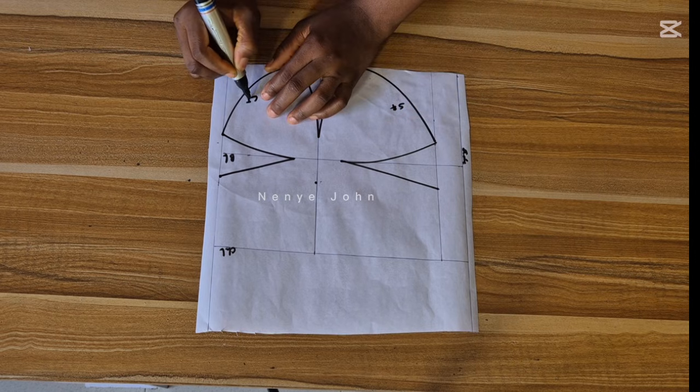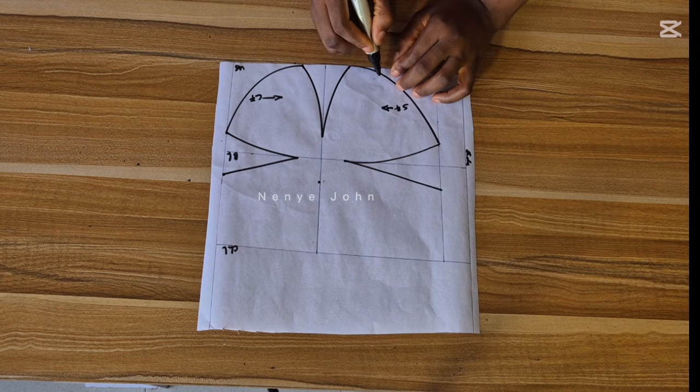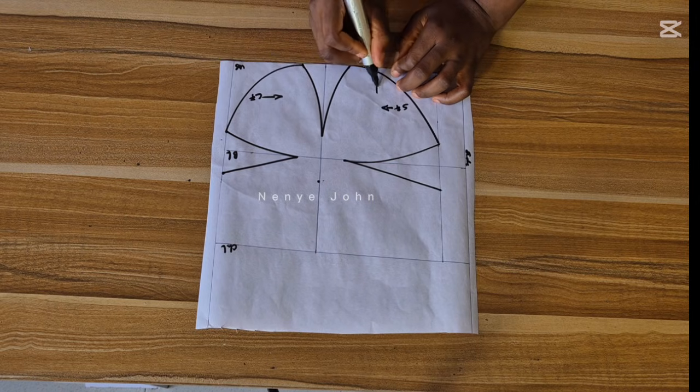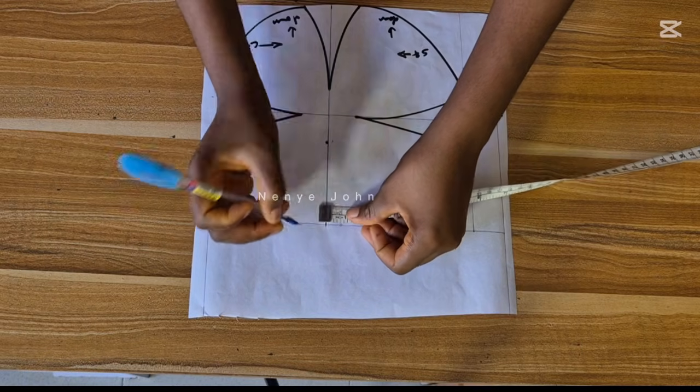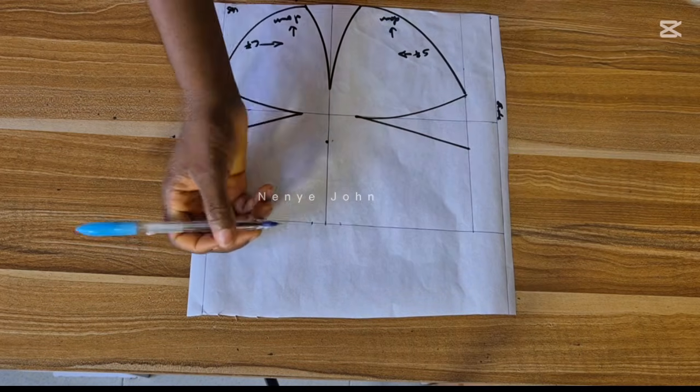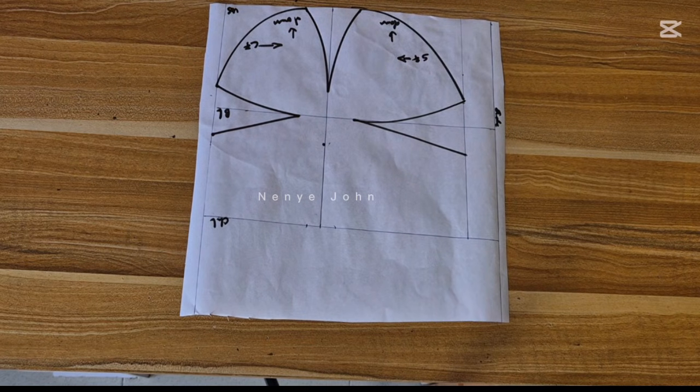Now the next thing will be to label your paper very well. That's my side front and my center front. So yeah, now the next thing will be to create a tightening at the chest line. For the tightening on that chest line, go in by half an inch.